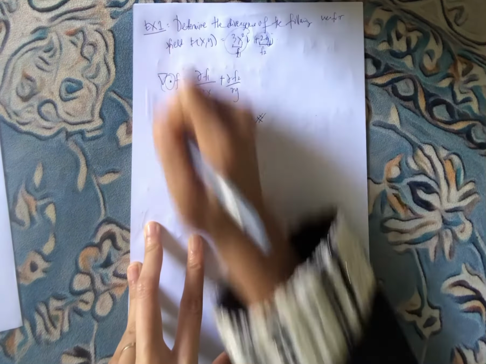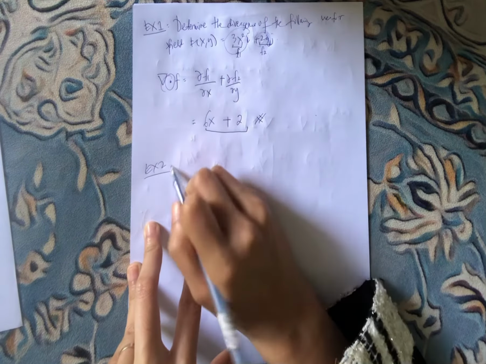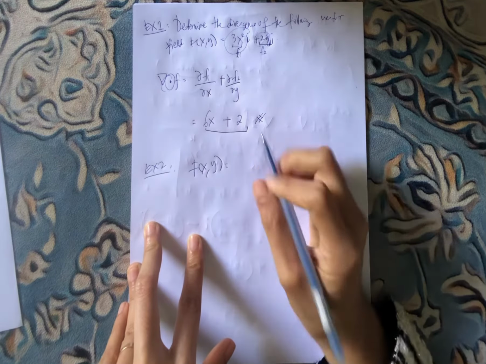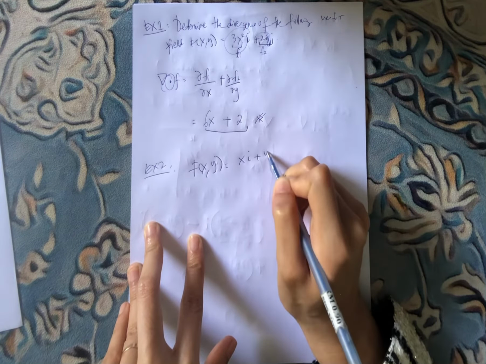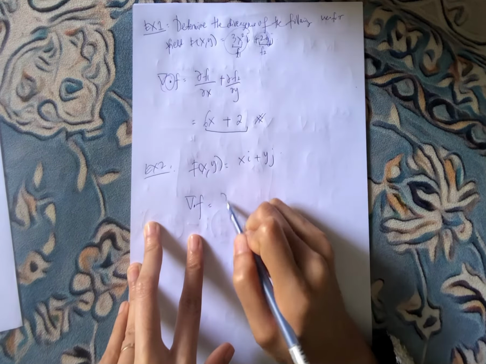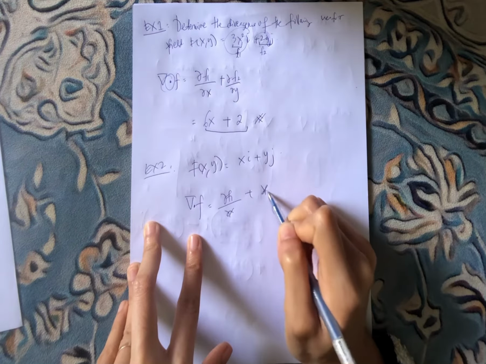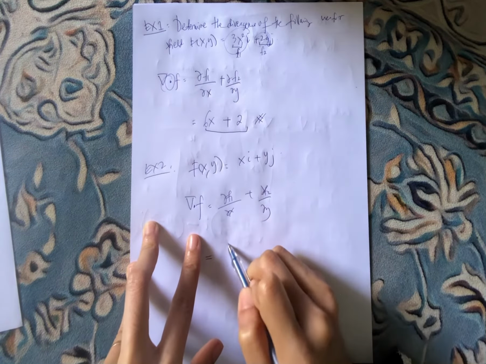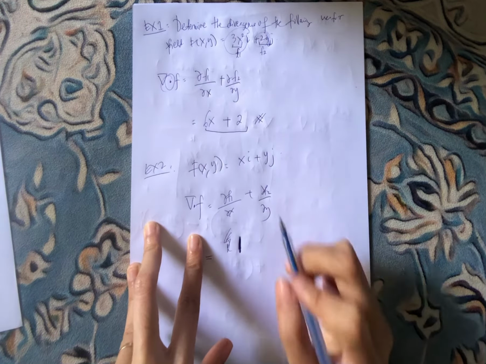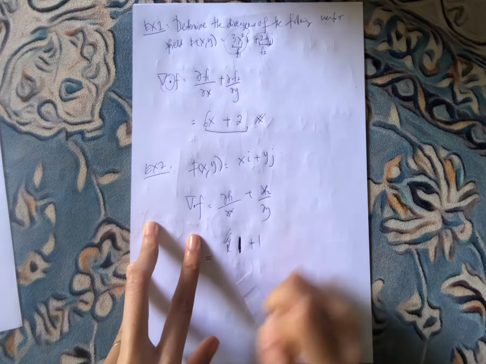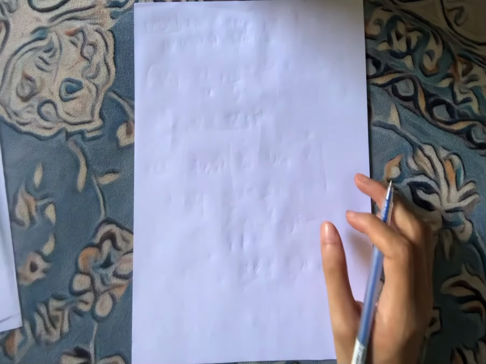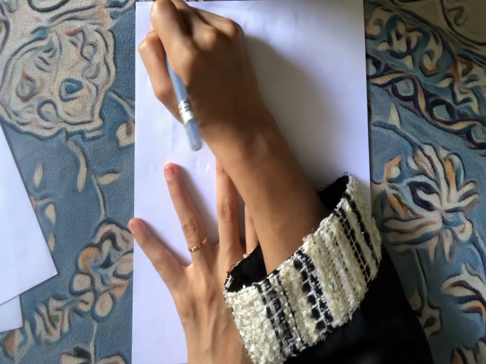Example 2. The same question, but now the function here is xi + yj. So find out the divergence. You do the same thing. So we have here 1. Sorry, class, there must be 1, not i. And then plus 1. So the answer will be 2. Okay, next example.